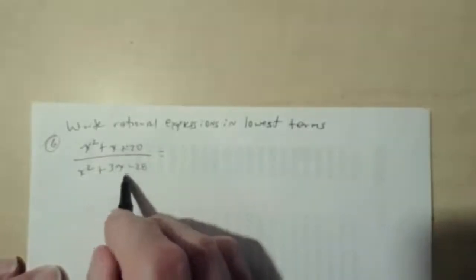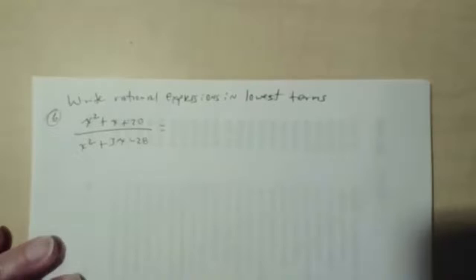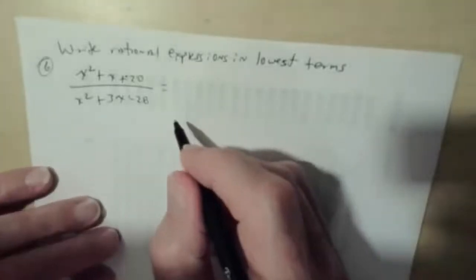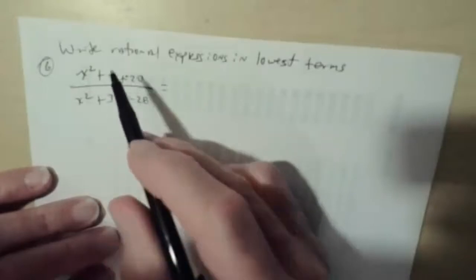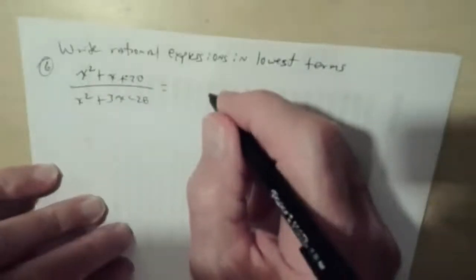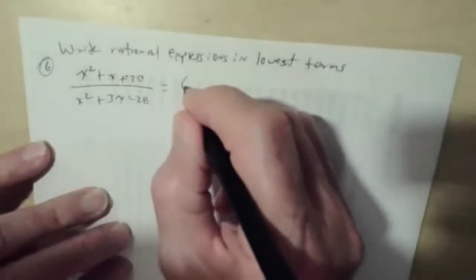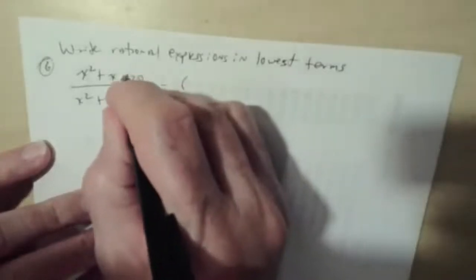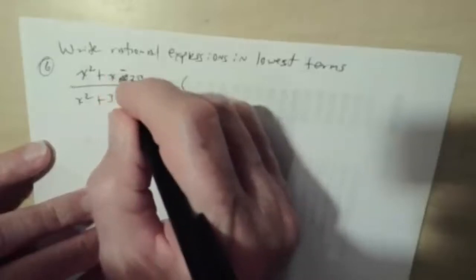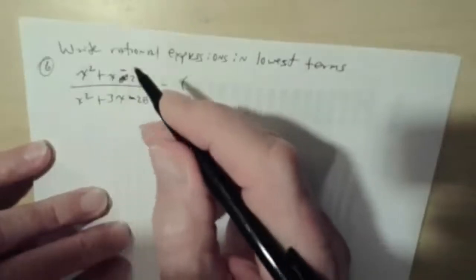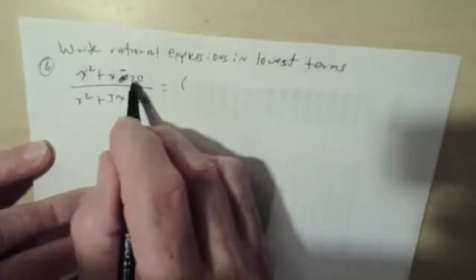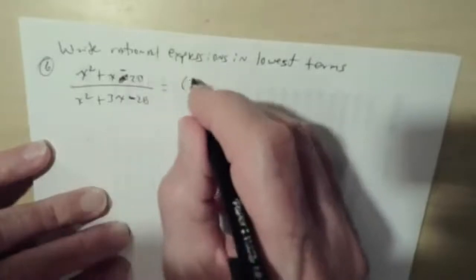Let's see. What are the factors of 20 that add up to 1? 4 and 5, right? Oh, wait a minute. This was supposed to be a negative 20. I'm sorry. Negative 28. Sorry. Okay. When the constant is a negative, we're going to have x plus something and x minus something.